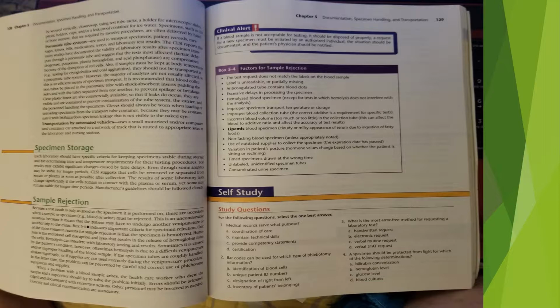When a problem with a blood sample arises, the healthcare worker who drew the sample and the supervisor should try to solve the problem initially. Errors should be acknowledged and documented with corrective actions. Other personnel may be involved as needed. Honesty and ethical communication are mandatory. Clinical alert. If a blood sample is not acceptable for testing, it should be disposed of properly. A request for a new specimen must be initiated by an authorized individual. The situation should be documented and the patient's physician should be notified.